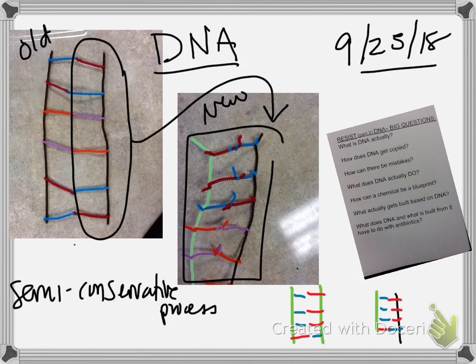Okay, you can finish building your DNA. When you've done that, I want the cups up here. And you get to keep your DNA. I would like you to keep it for the rest of the year. Tuck it into a notebook safely. Tomorrow when you walk in, there will be a recall quiz on DNA replication. Semi-conservative process.